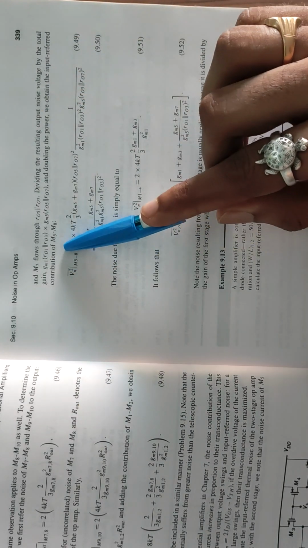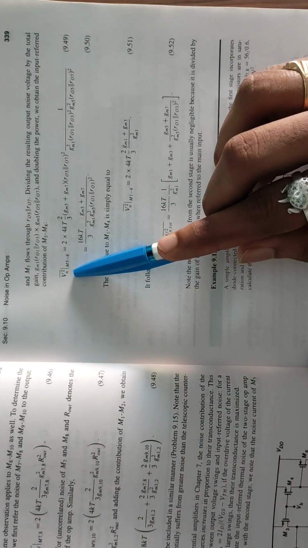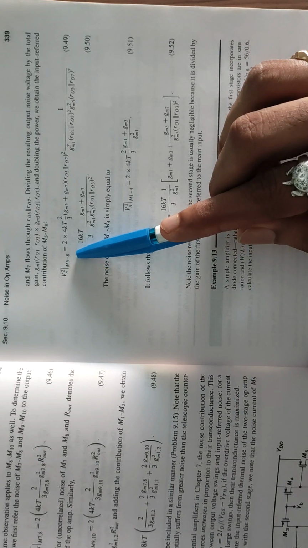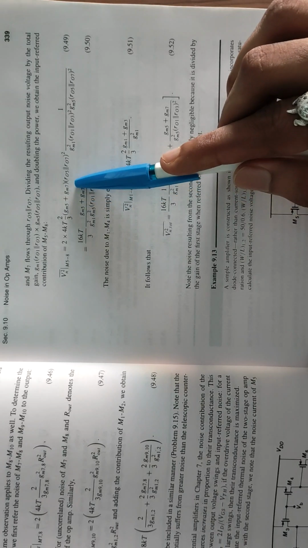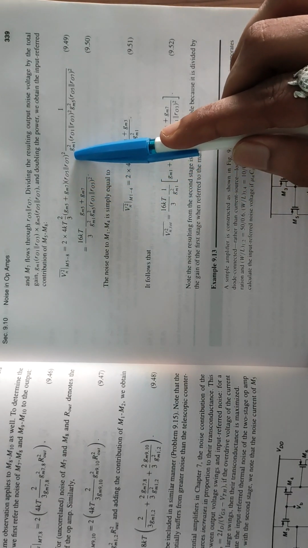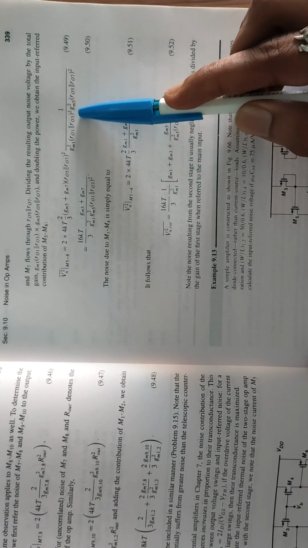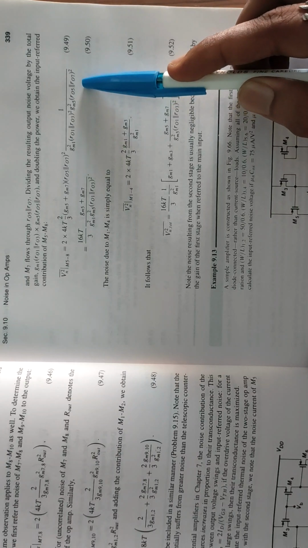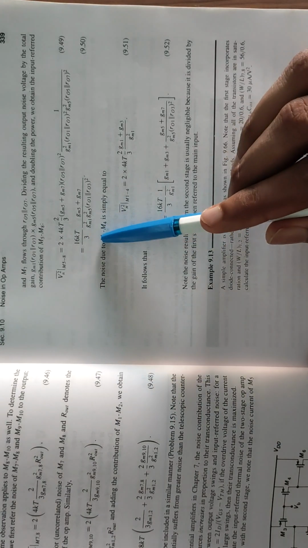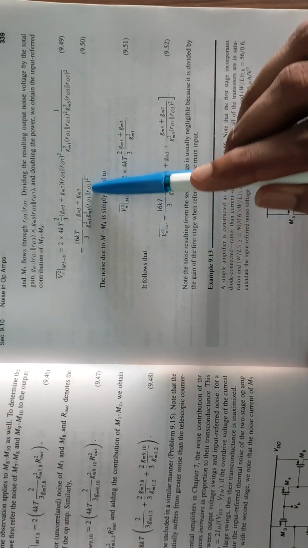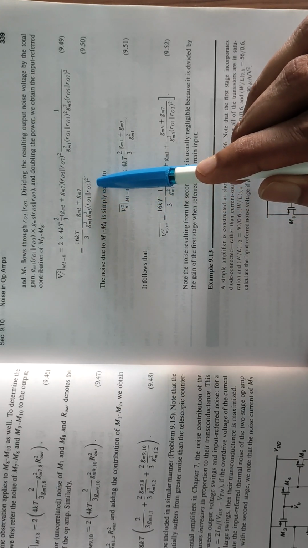obtain the input referred contribution of M5 minus M8. Vn square bar M5 minus M8 equals 2 into 4kT 2 by 3 (gm5 plus gm7) (ro5 parallel to ro7) square into 1 by gm1 square (ro1 parallel to ro3) square gm5 square (ro5 parallel to ro7) square, which is equal to 16kT by 3 (gm5 plus gm7) by gm1 square gm5 square into (ro1 parallel to ro3) whole square.